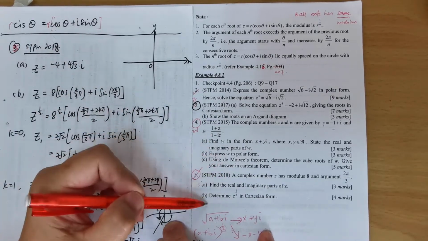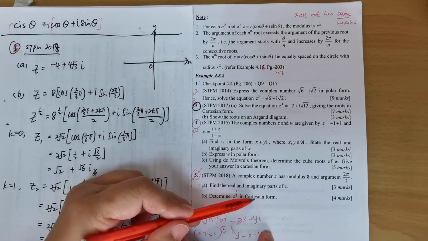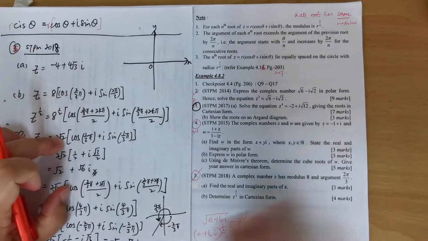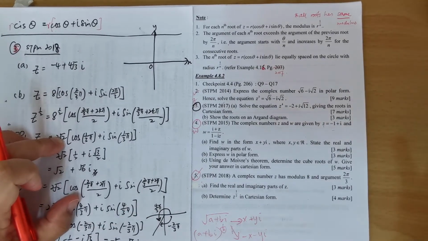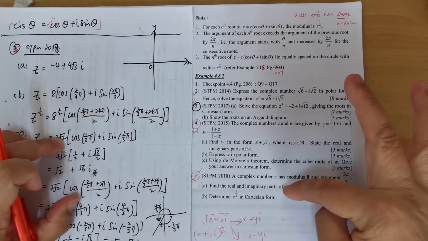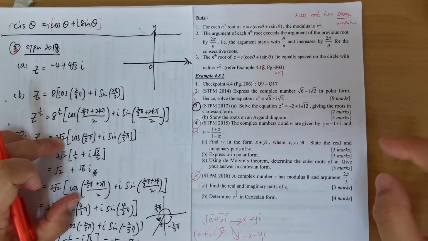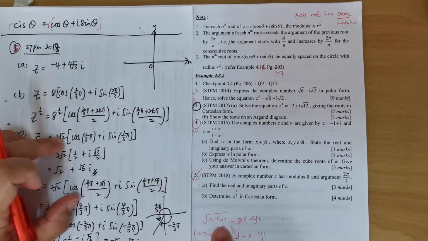Alright, so I'm going to do part B. Determine Z to the power 1 over 2 in Cartesian form. Square root. Okay, so square root means 2. Therefore, for this question, they never tell you what to use, right? You already have this one in Cartesian form, so you can use the square root method. This one, you can use this concept.